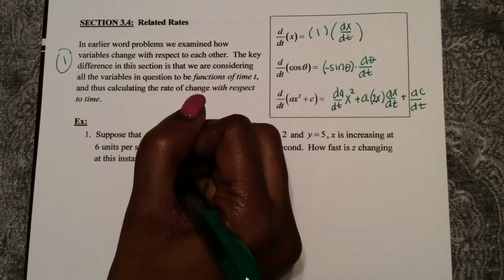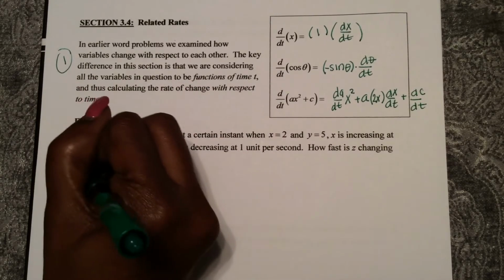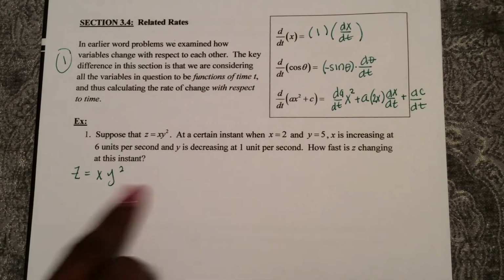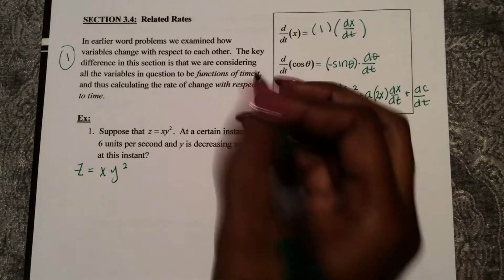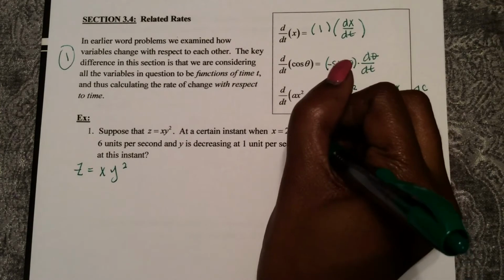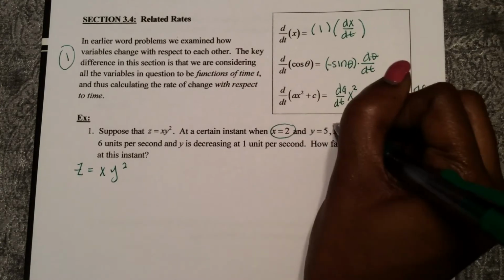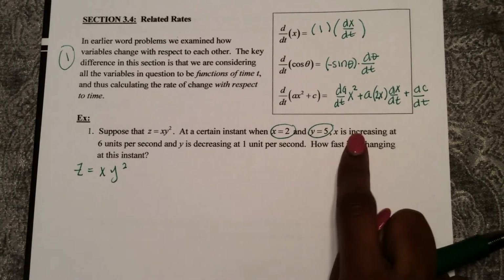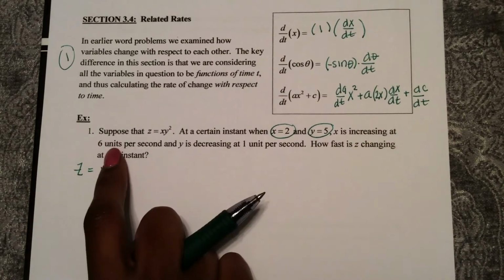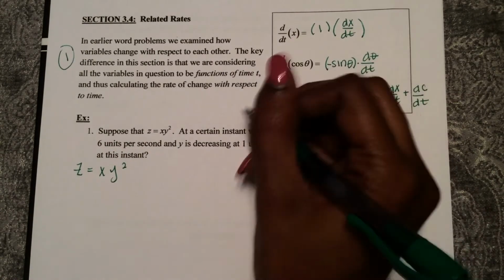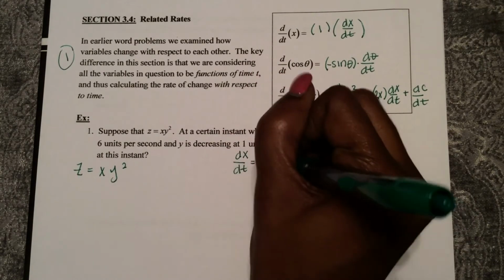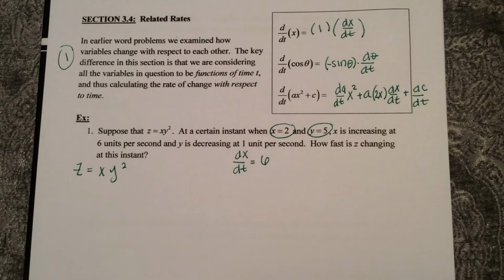We know that we have this function here, z equals xy squared. I'm going to leave some space to take the derivative here. I know we're focused on when x is 2 and when y is 5. And at that instance, x is increasing at a rate of 6 units per second. So to me, that means the change of x with respect to time, dx dt, is a positive 6 because it's increasing.